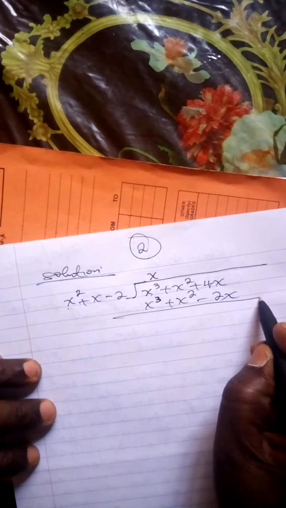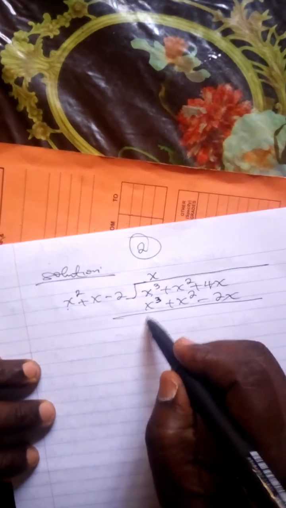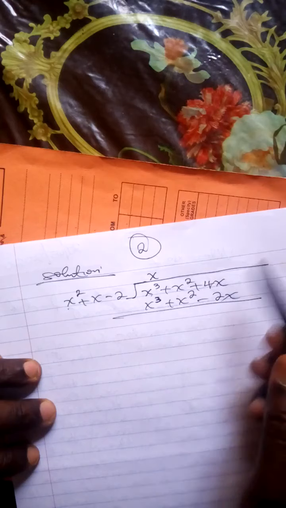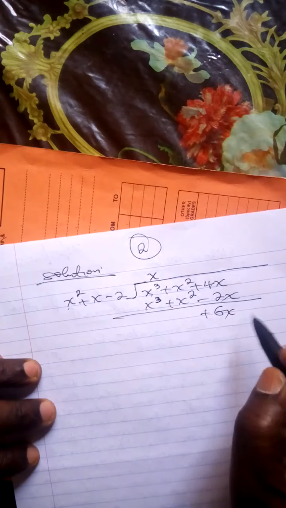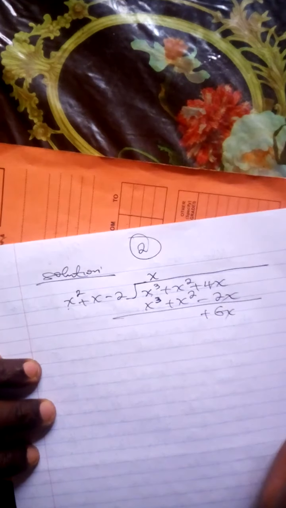Then subtract. X cubed minus x cubed is 0. X squared minus x squared is 0. 4x minus minus 2x will be plus 6x. So 6x is the remainder.